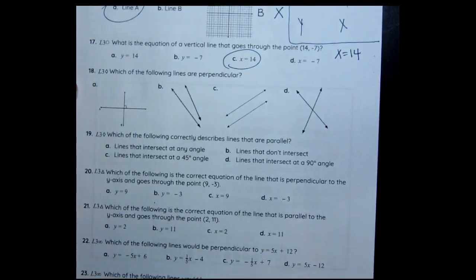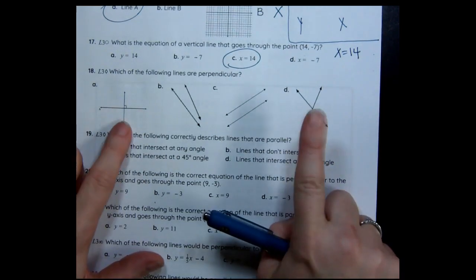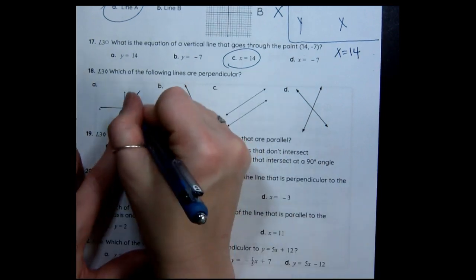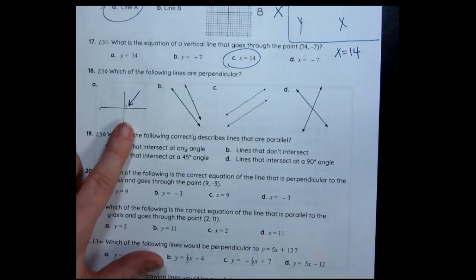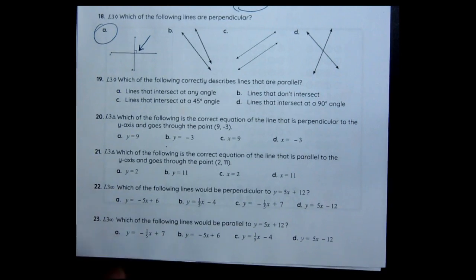All right. Which of the following are perpendicular? So we know that perpendicular lines intersect, but perpendicular lines intersect specifically at 90 degrees. So that's what makes perpendicular lines special. So, 19. Which of the following correctly describes lines that are parallel? So do parallel lines intersect?